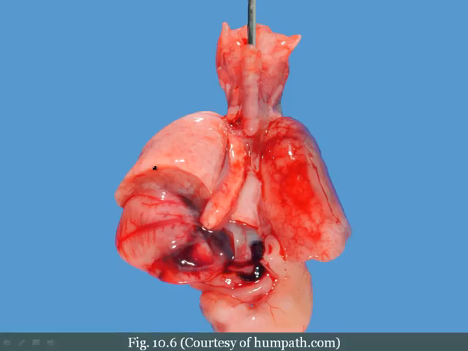Here's an image of a TE fistula. It's a beautiful, gross picture. You can clearly see that this is the proximal esophagus, which is atretic. This is the distal esophagus here, and it's plugging into the trachea. And so this is, again, the most common variant of a TE fistula.